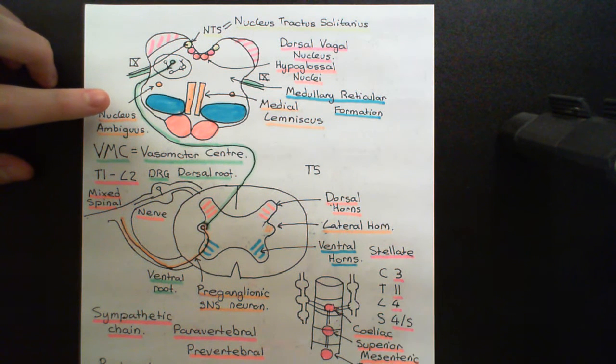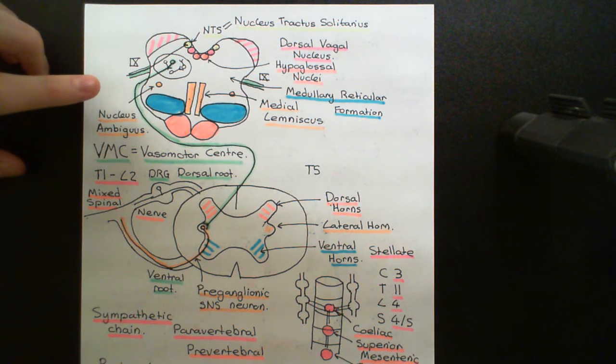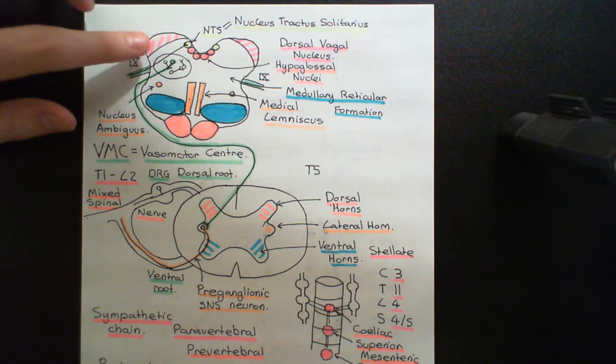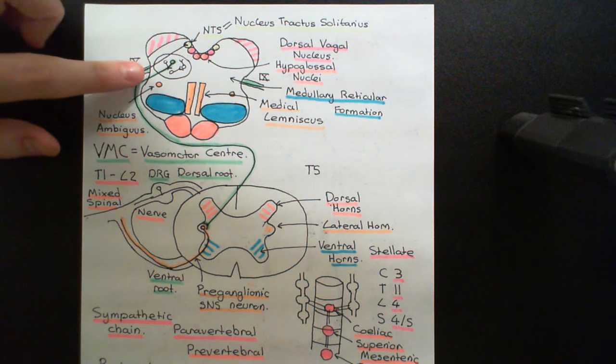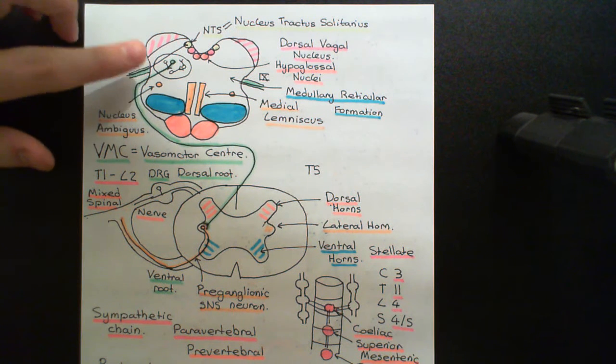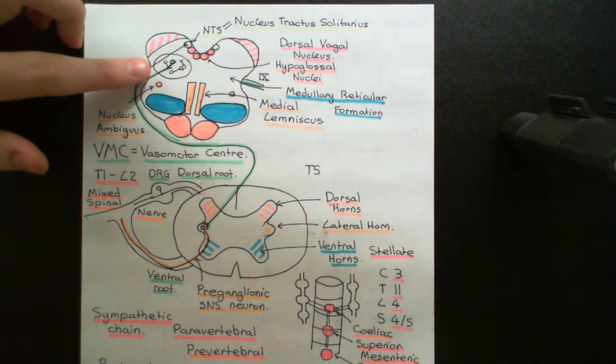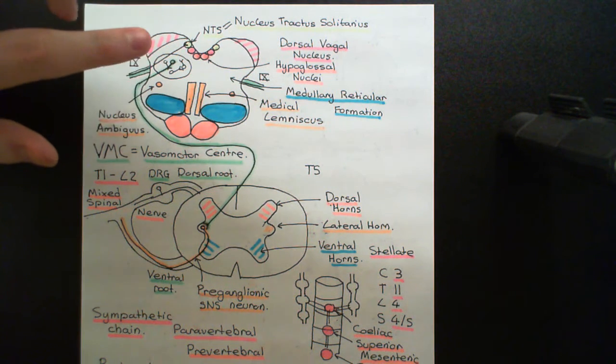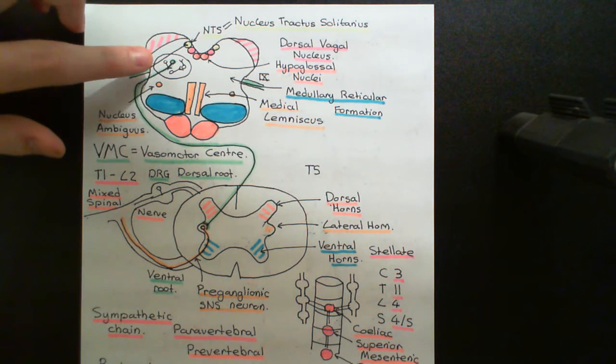For instance, we can reduce blood flow there and not have to worry too much, whereas in areas like the brain, we don't want the sympathetic nervous system being able to alter the blood perfusion of those areas. Right, so the vasomotor centre, remember, is this network of neurons inside the medullary reticular formation, and they're all going to be talking to each other.